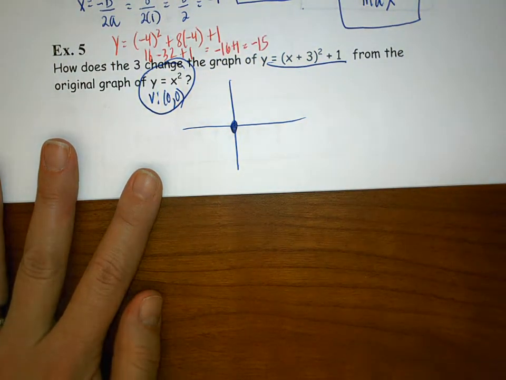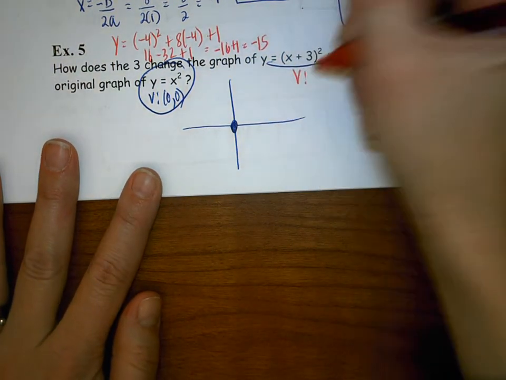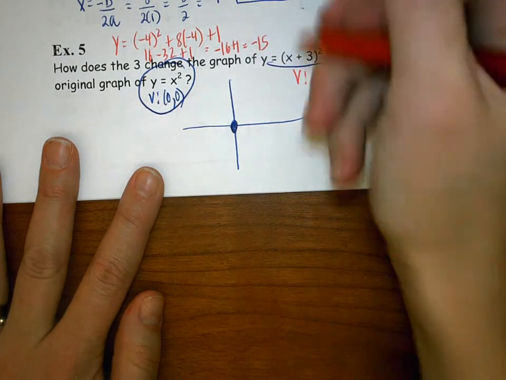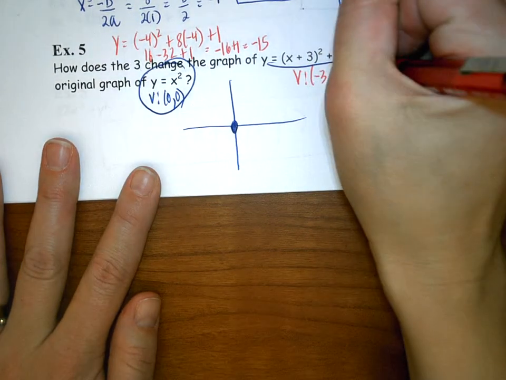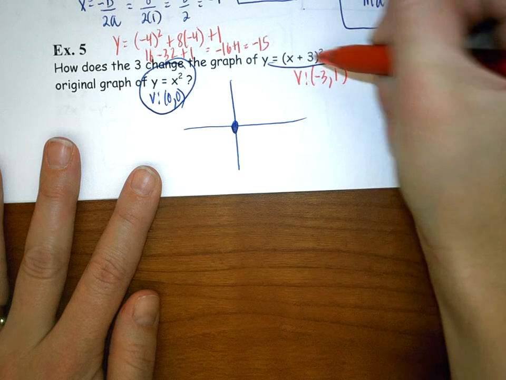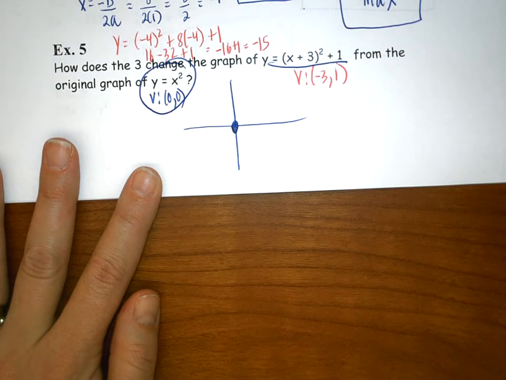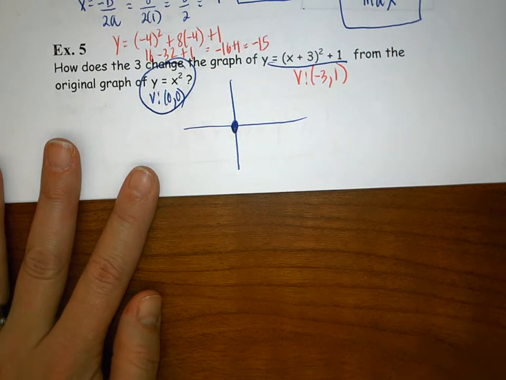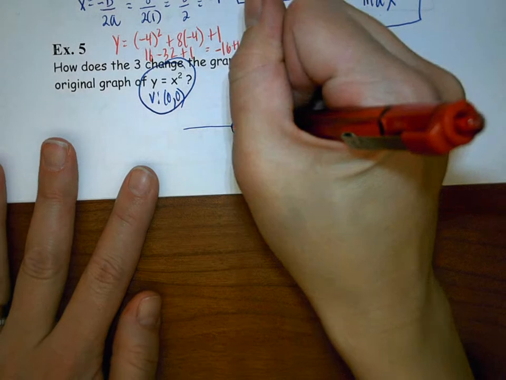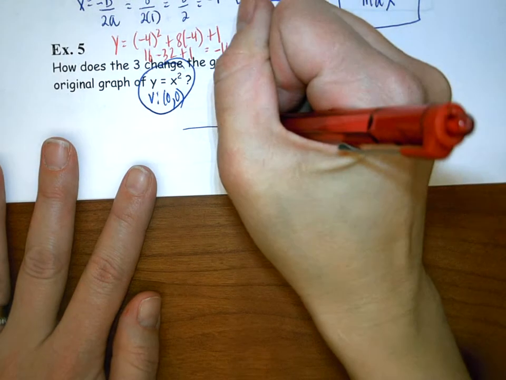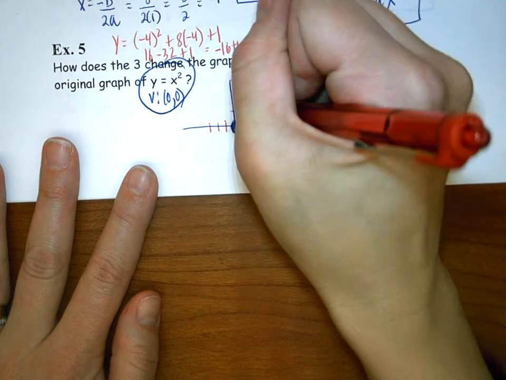Okay, what is the vertex of my new equation? Negative 3, 1. Remember that anything that's in the parentheses is the opposite. And then you have that number at the end that's not in parentheses, so it stays the same. So from this point, I go left 3, 1, 2, 3, and positive 1, right?